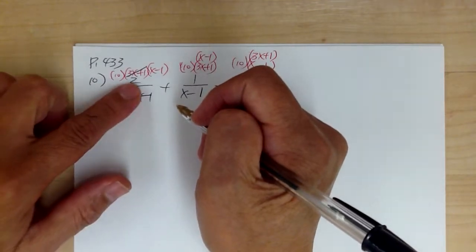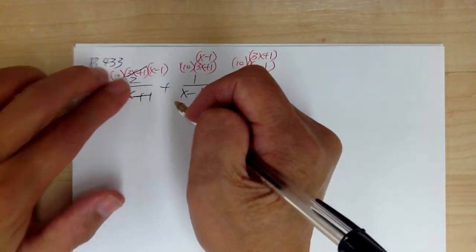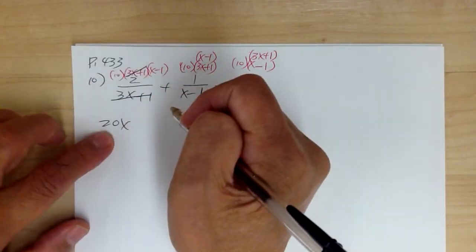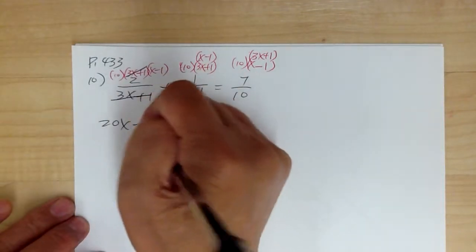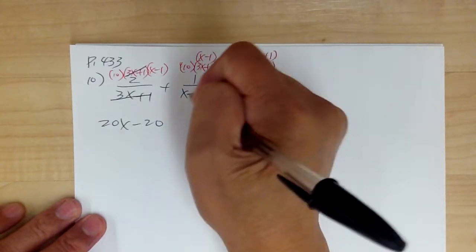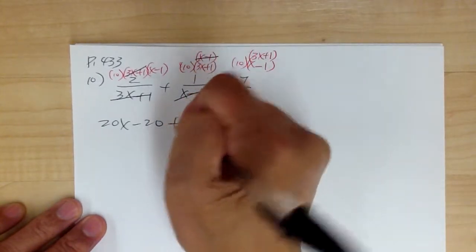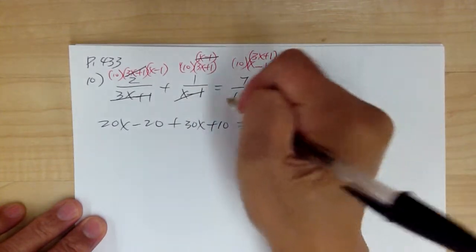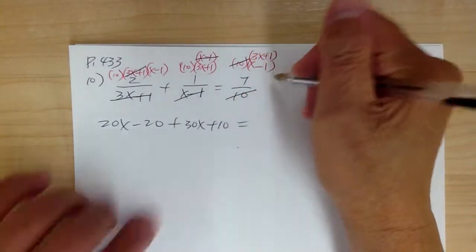Now your number 2 times 10 is 20, so you need to use 20 times that. It gives you 20x, because 20 times x is 20x, and 20 times minus 1 is minus 20. Now this one over here, you cancel this one, so you're going to get 30x plus 10 equals. This one cancels, so now you have this part over here.